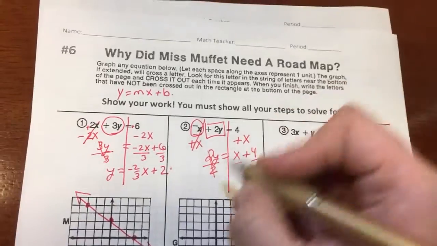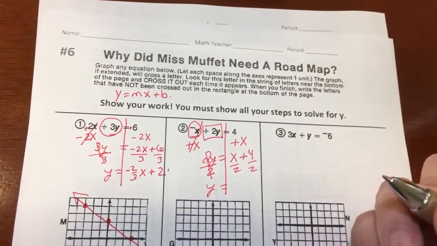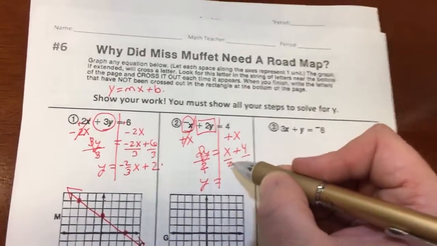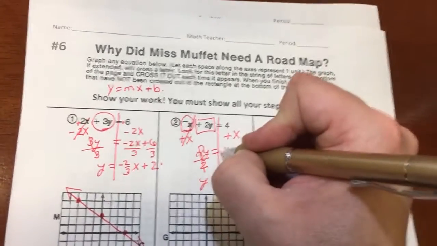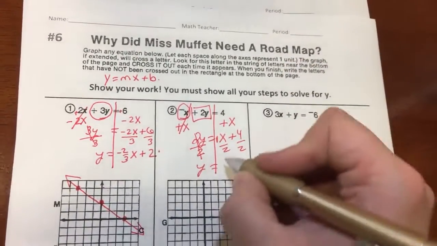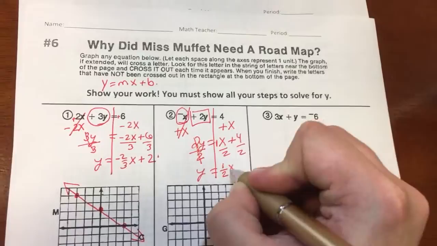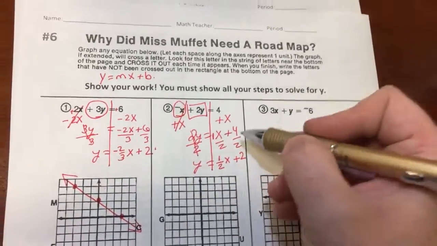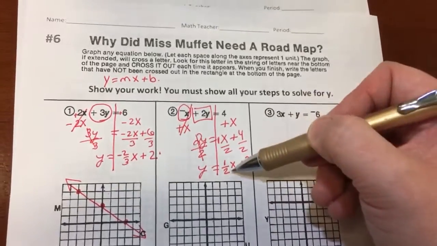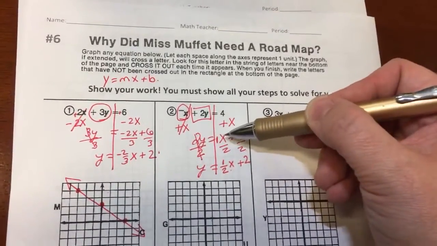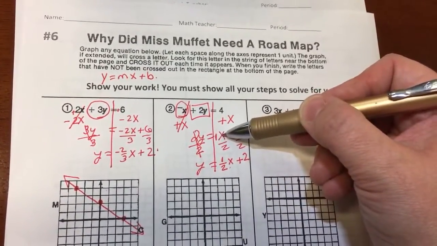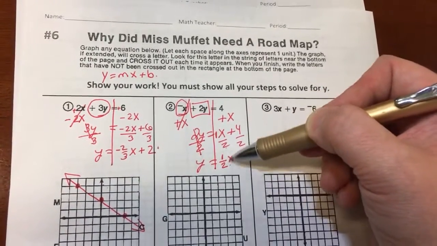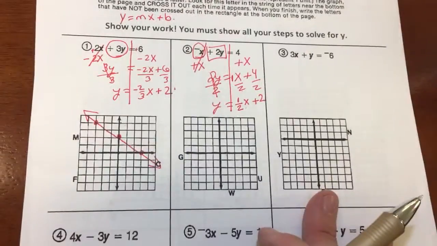Okay, that divides away and turns into y is equal to. Now this is x divided by 2, but remember this is 1x. So this is the same thing as 1/2 x plus 2, because 4 divided by 2 is 2. So I got this fraction because this is 1x, it's just that we don't have to write the 1, and it's divided by 2. And then I can graph it.